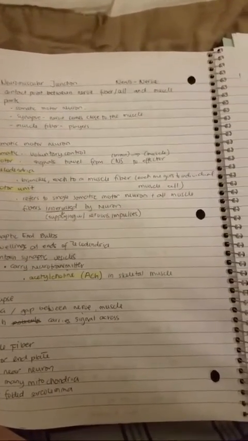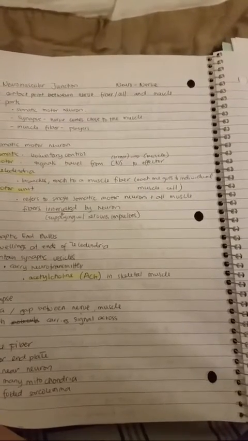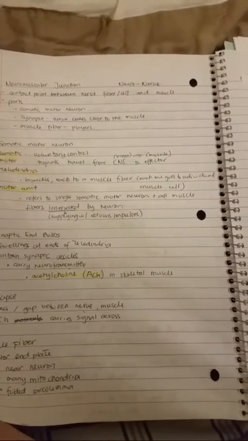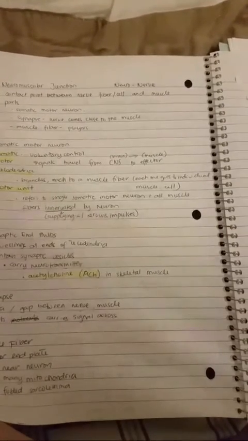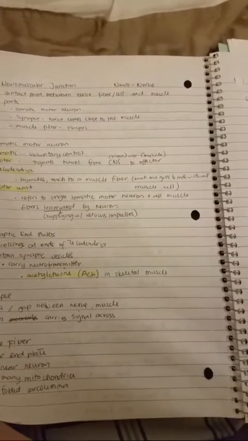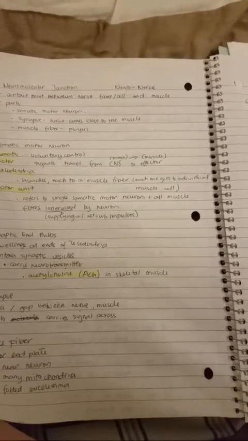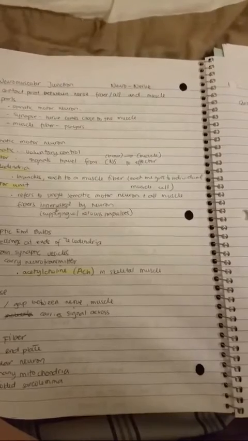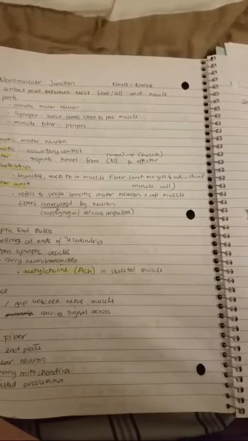We have telodendria, branches each to the muscle fiber. So each one gets to an individual muscle cell. The motor unit refers to a single somatic motor neuron and all muscle fibers innervated by that neuron. Synaptic end bulbs are the swellings at the ends of telodendria. They contain synaptic vesicles that carry neurotransmitter, which is acetylcholine in skeletal muscle.